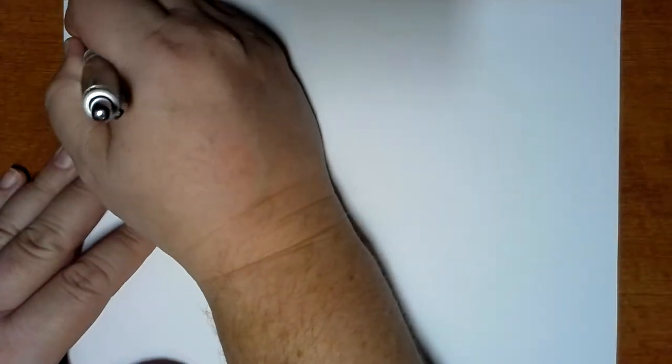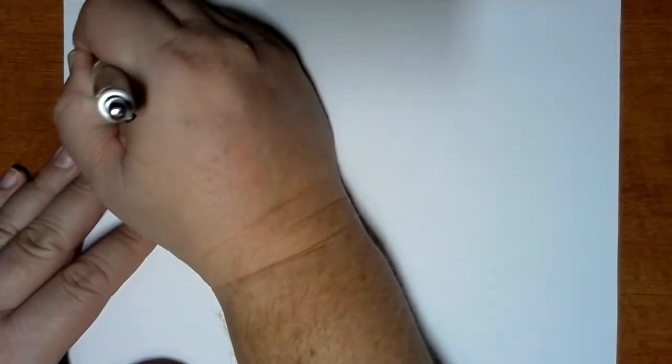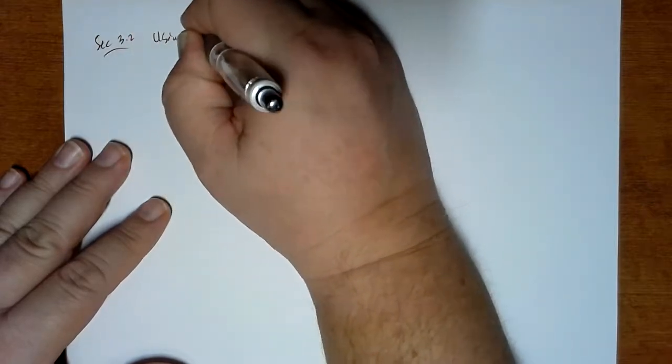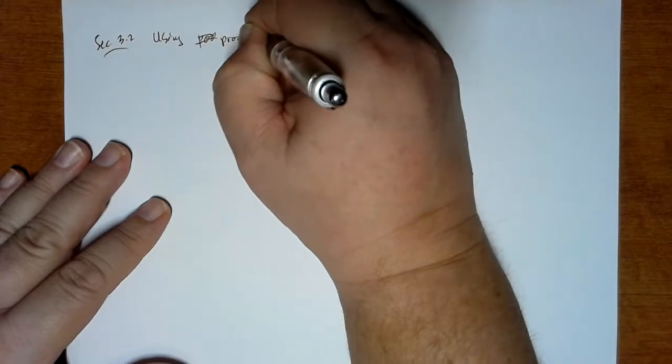So in the last video for section 3.2, I said this video was just going to be drill practice, but I thought we might go slower first. So this is the second part of section 3.2, and we're going to be using the product and quotient rule.